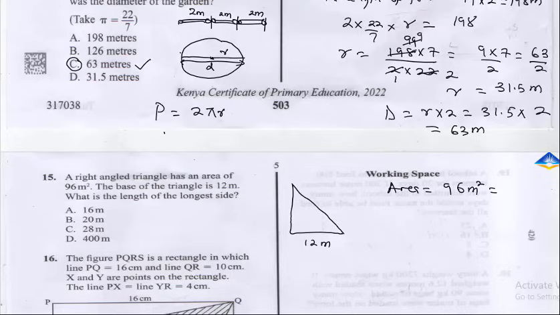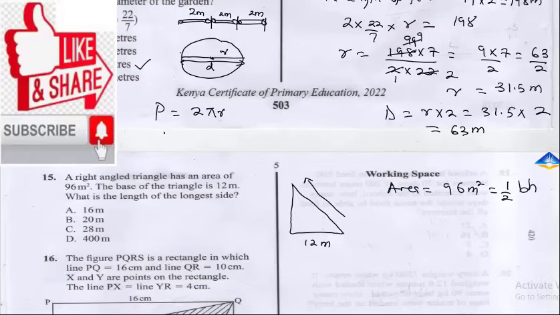And you know that the area of a triangle is what? Half base times height. So we want to get this length, the length of the longer side. Let's call this L. Okay, so now we know the base from this formula, so let's find the height. So 96 is equal to half times 12 times height.